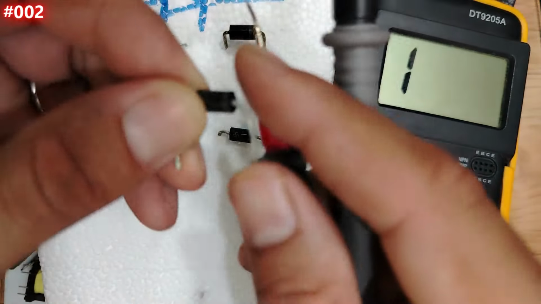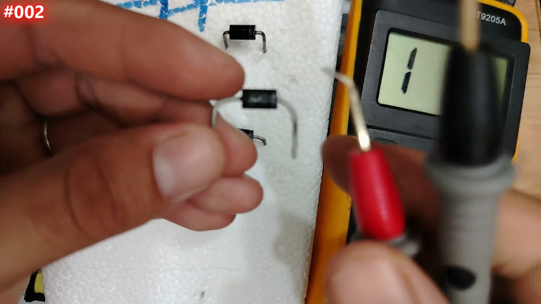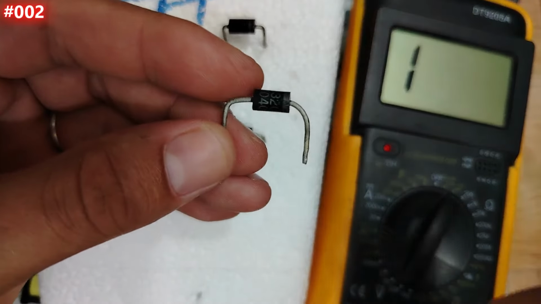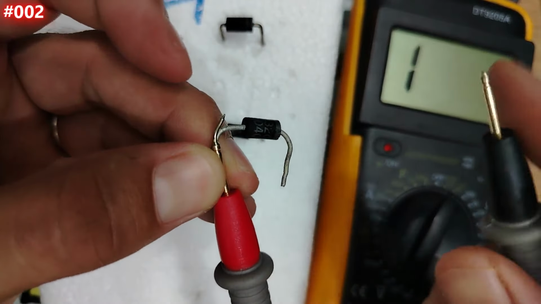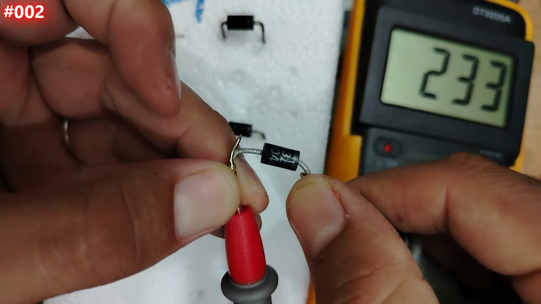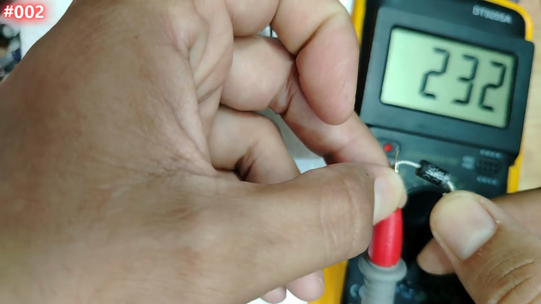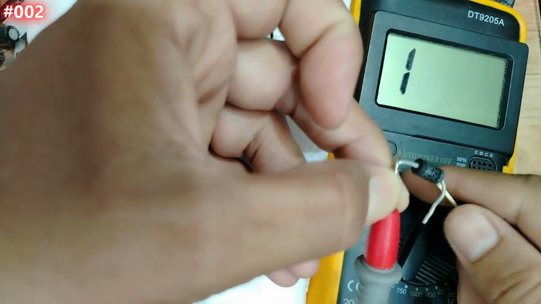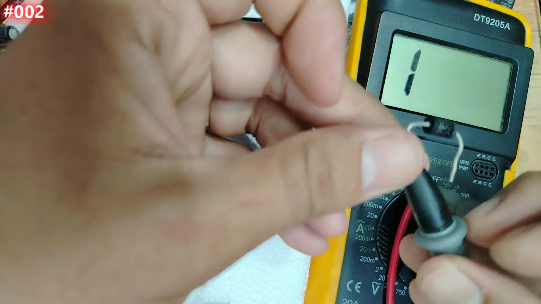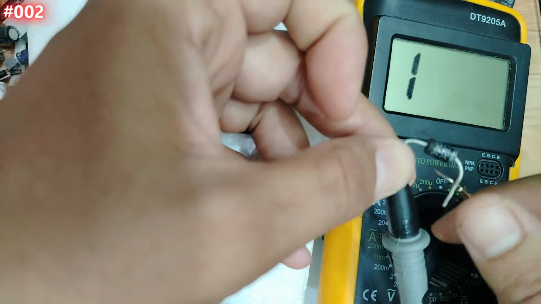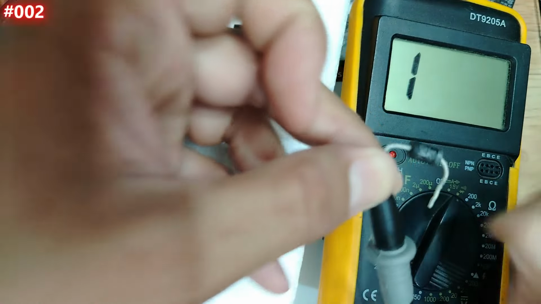This one here, okay. Let's make it like this to zoom in a little bit. One probe here in the anode, the other probe in the cathode. You see, my friend? 200. If I swap the probes, means the black probe in the anode, the red probe in the cathode, no reading. Do you see?